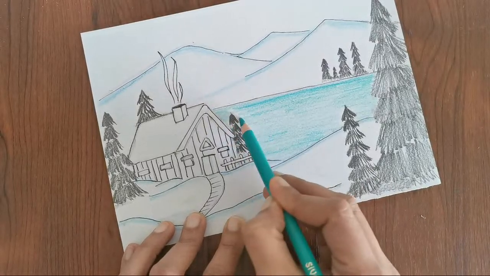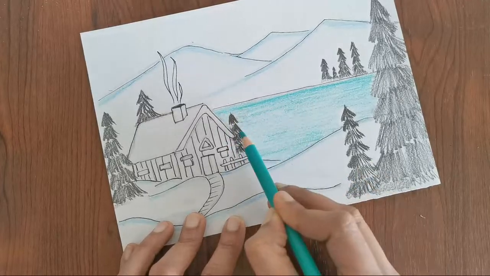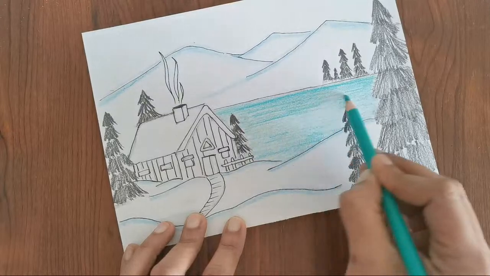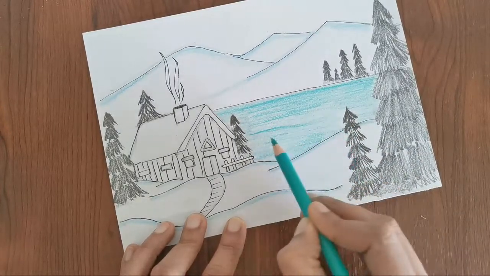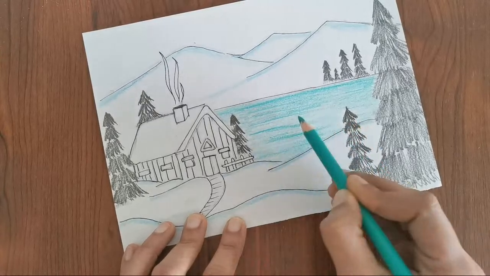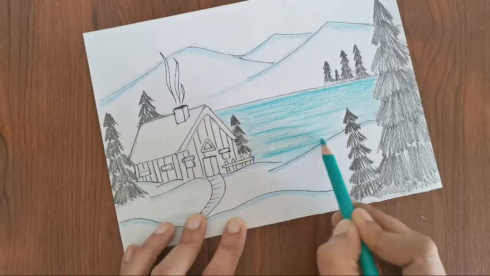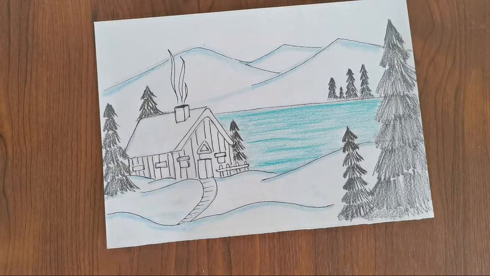This area we have to continue and fill, very carefully, without much white spaces. And some dark lines you can give, just like the detailing of flowing water. Some wavy lines and all you can give. Okay, so some water is also done.